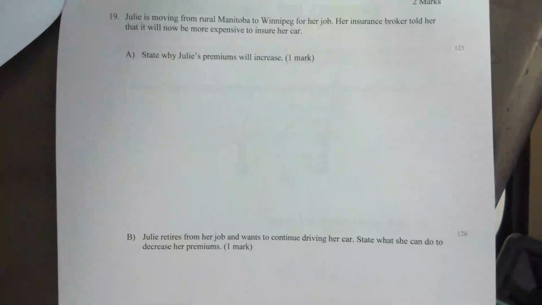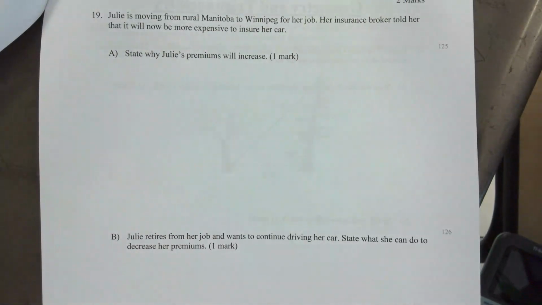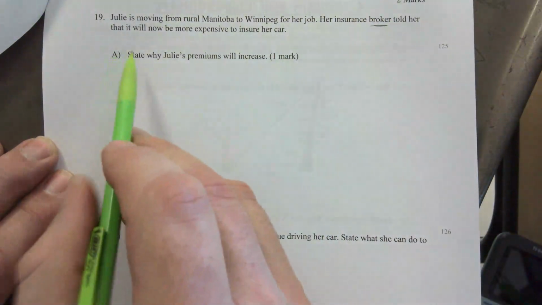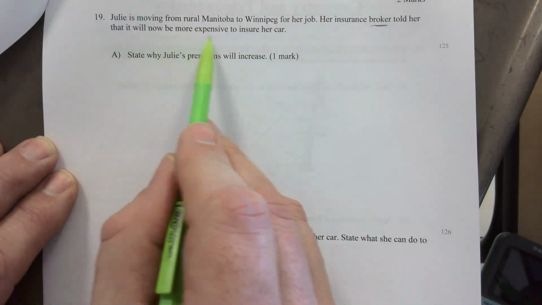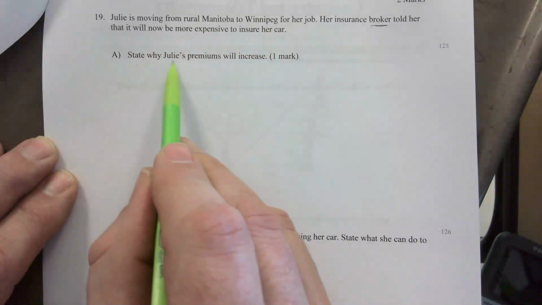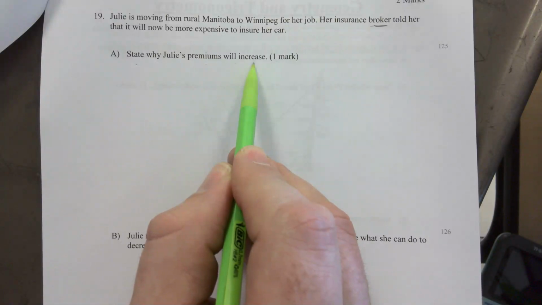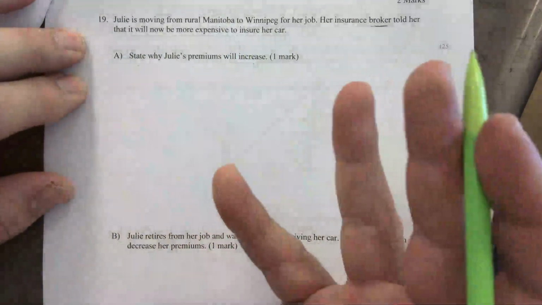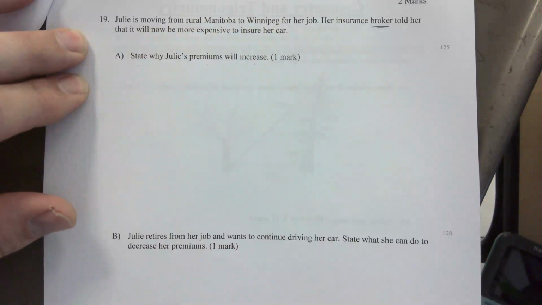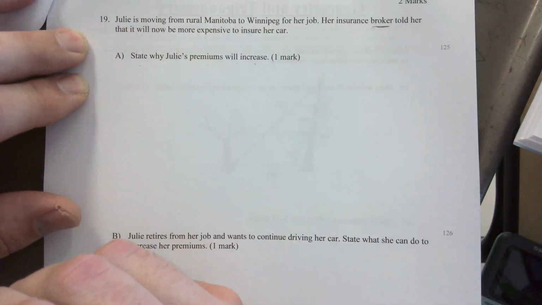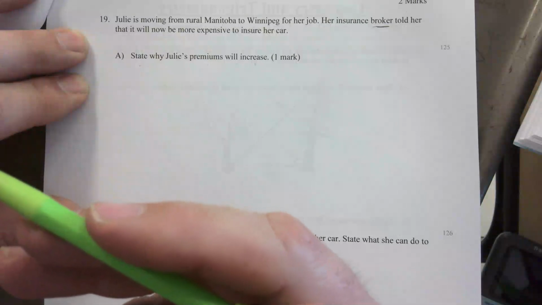19. Julie is moving from rural Manitoba to Winnipeg for her job. Her insurance broker, that's just a place that provides you with the insurance, will now be more expensive to insure her car. State why Julie's premium will increase. Because her place where she lives is different. I feel like this one is vague, so you try to come up with something.